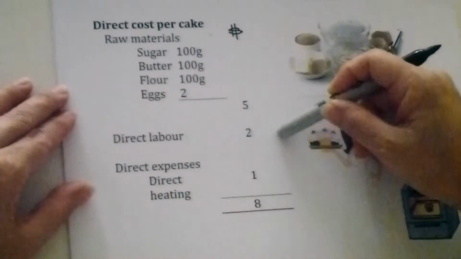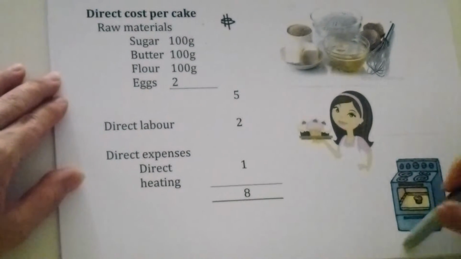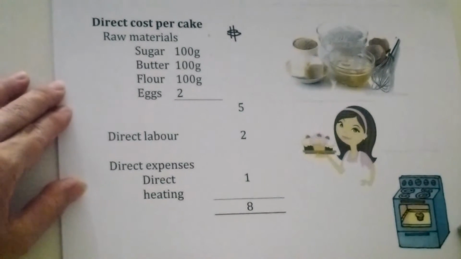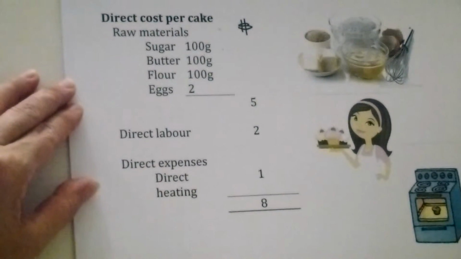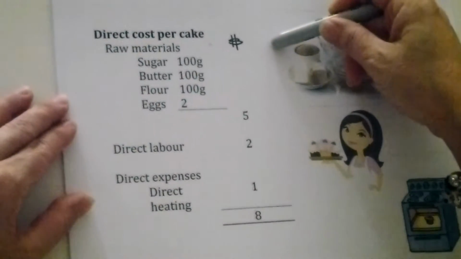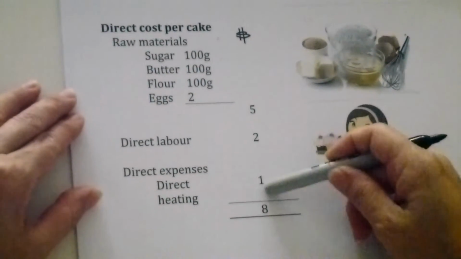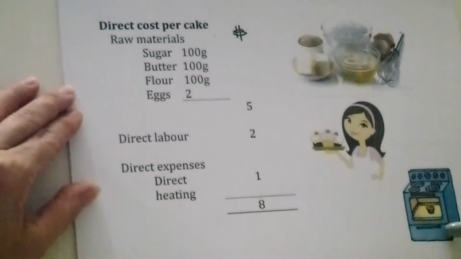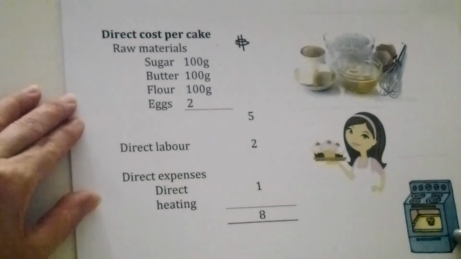And because you have got such small oven, it's only good for 1 cake. And you know for sure from reading your meter that each time you bake a cake, it will cost you $1 to bake your cake. So your direct heating is $1. So if you make 2 cakes, you have to pay $2 to make your cake.